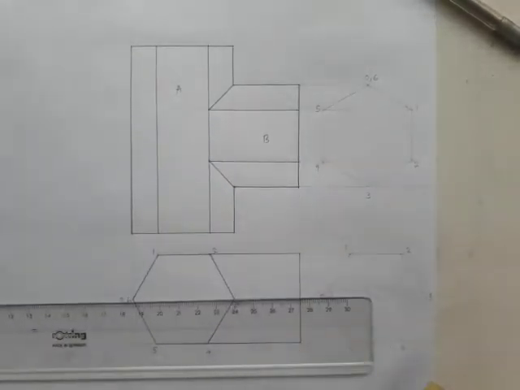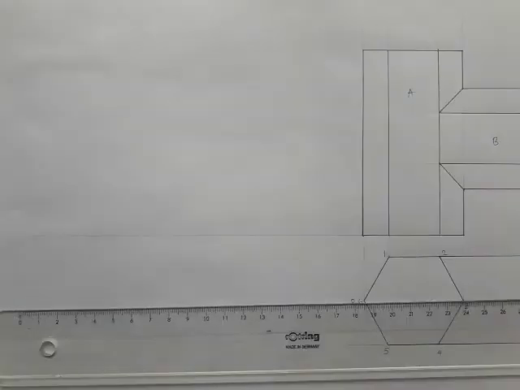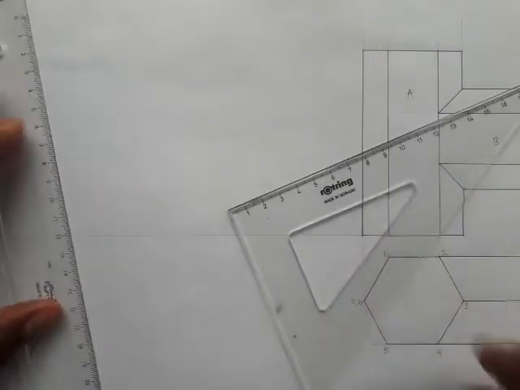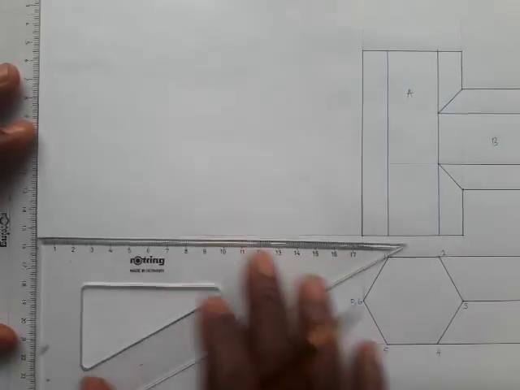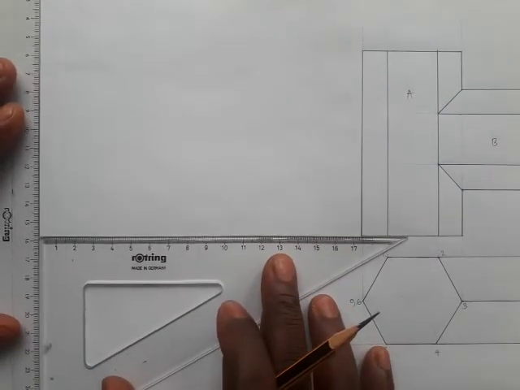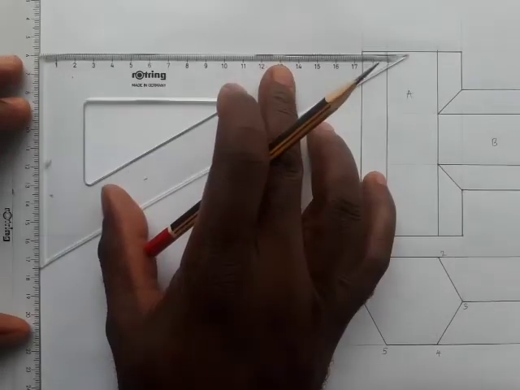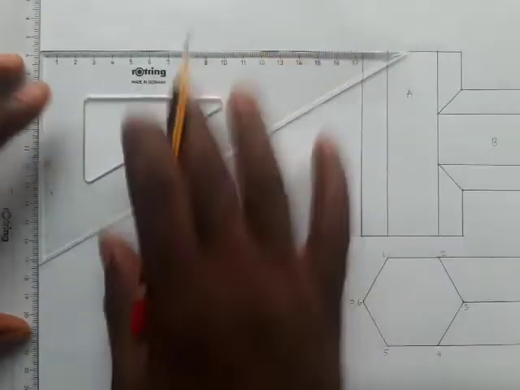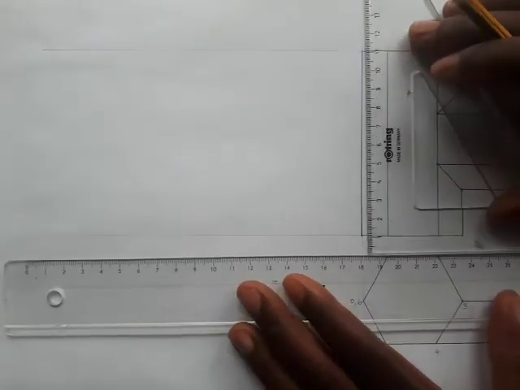Okay. So I'm going to have to adjust that. Okay, so just to be on the safe side, transfer this line up and draw a thin line. Okay, so to start your development, get any convenient distance.